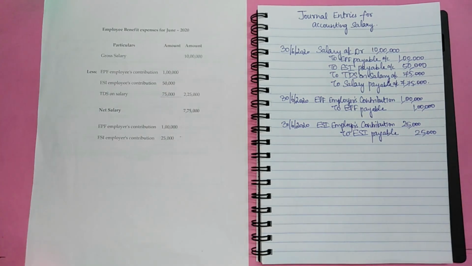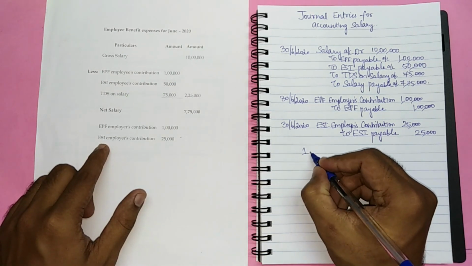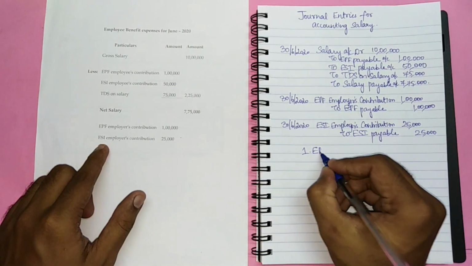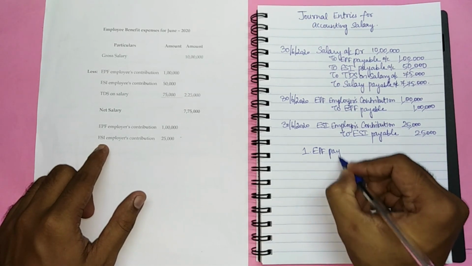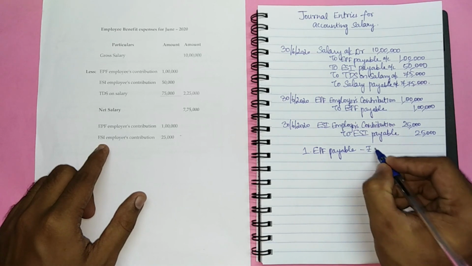Before proceeding further, let us find out the number of liabilities and the respective amounts that we have created with respect to the payroll which we have considered. So, number 1, EPF payable. The respective liability is rupees 2 lakh.